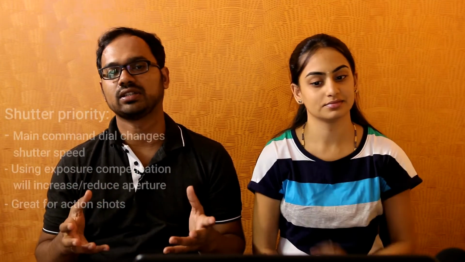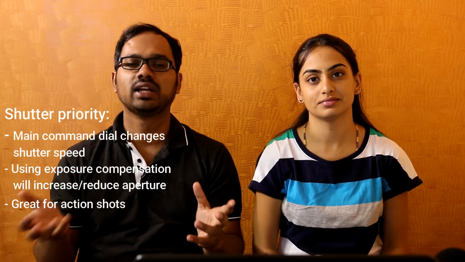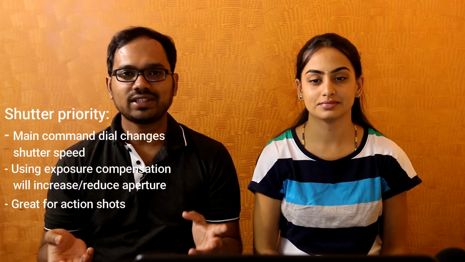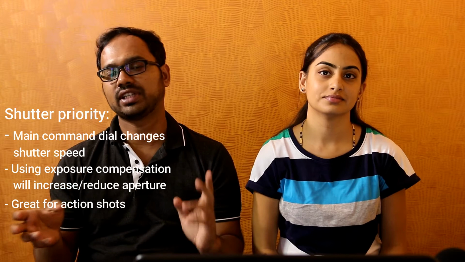So let's talk about the first semi-automatic mode, which is the shutter priority mode, or TV, written on your Canon cameras. It also means time value. So as the name suggests, the priority is given to the shutter. So basically, if you know the shutter speed and you're not bothered about the ISO and the aperture, you can set the shutter speed and let the camera's meter decide the aperture and ISO.